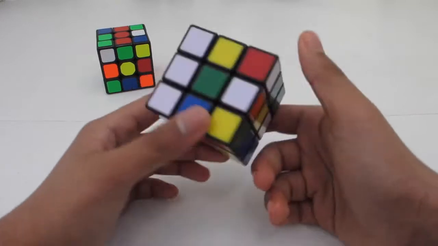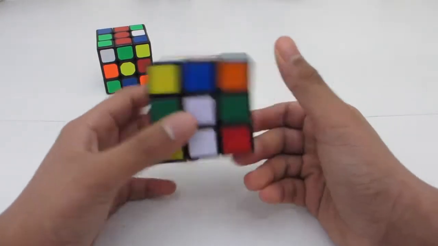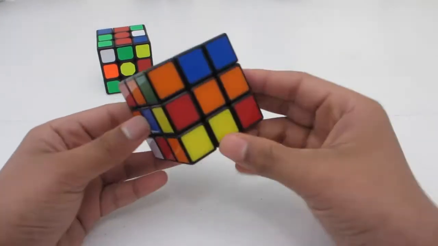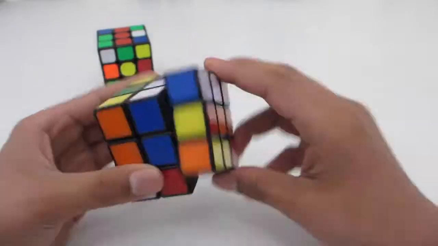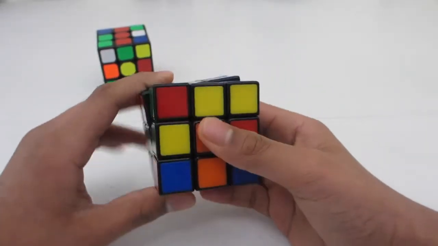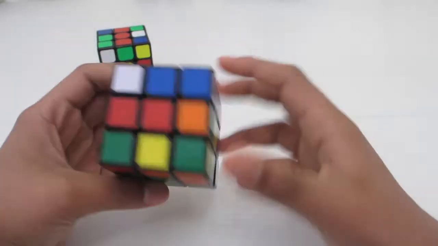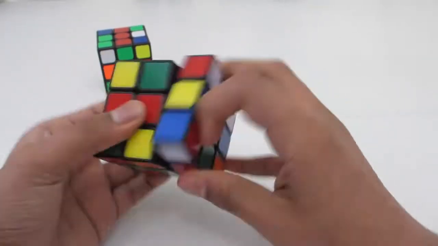So first let's start with beginner's method. Normally on beginner's method you would make a cross, which I'm gonna do. And now I'm just gonna go ahead and find all four corners, and now I'm gonna insert them.